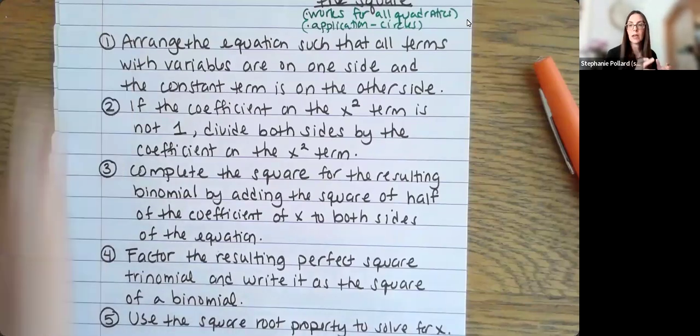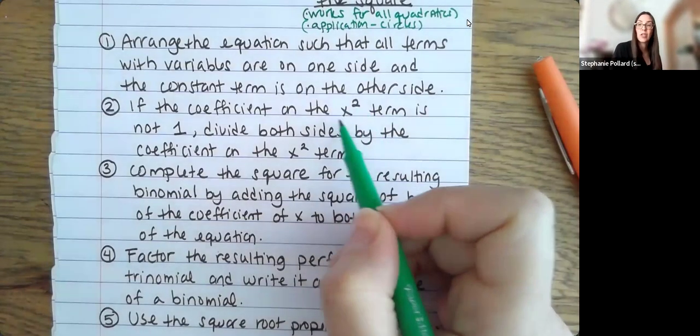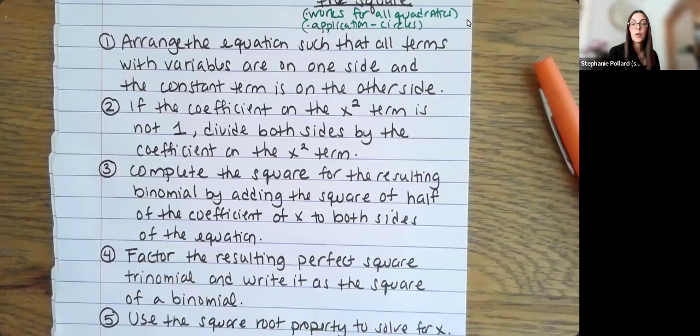So for this one here, you set it up a little bit differently than we're used to. What we're going to do is have everything that has a variable on one side and everything without a variable on the other side. So for instance, on the left side of your equation, you should have the x squared and the x term, and on the right side, you would have just a constant. The other thing we look for here is we like our x squared term to have a coefficient of 1 at the beginning. So if it does not have a coefficient of 1 to start, like let's say it's 3x squared, we're going to divide by that 3 across the equation to get rid of it.